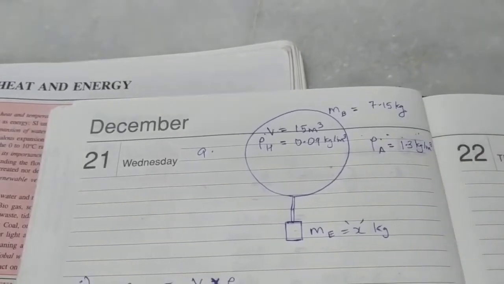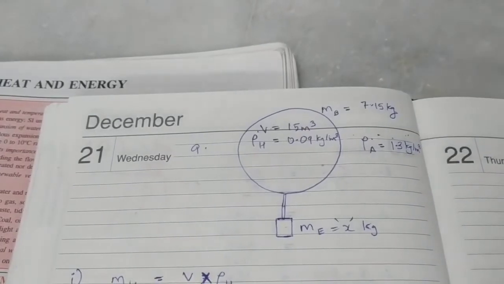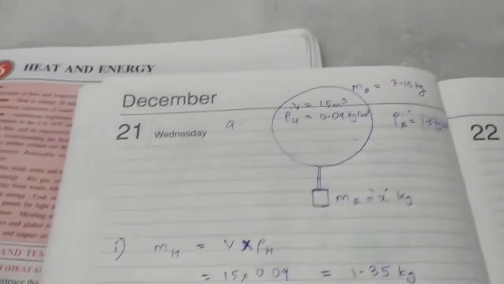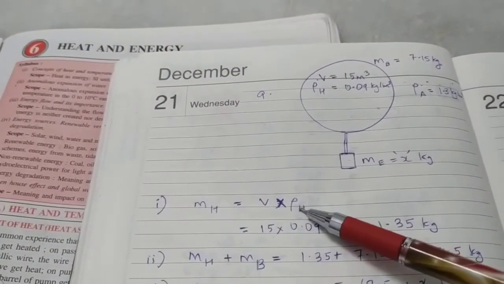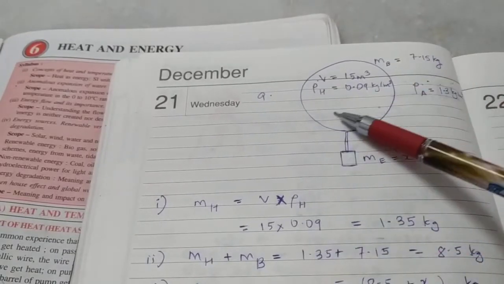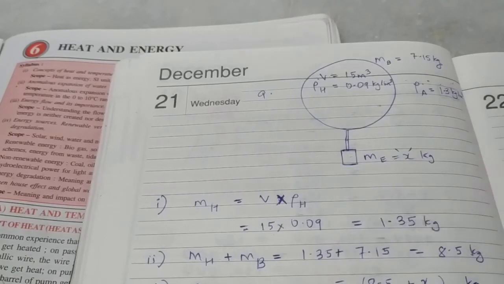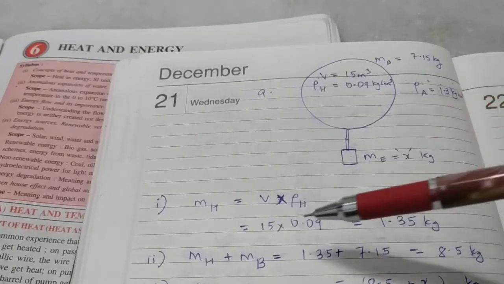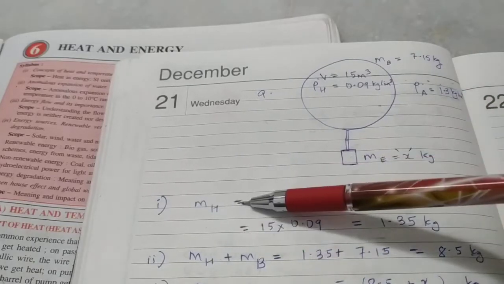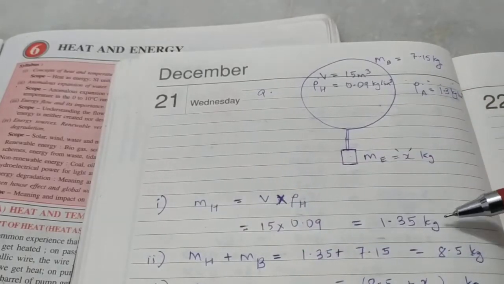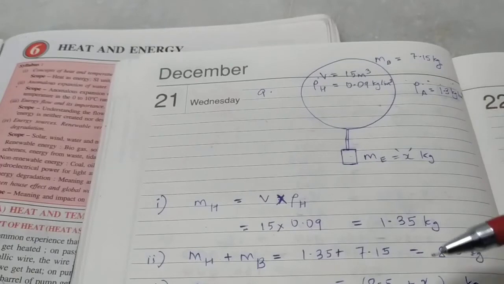So Roman number 1, how will you find the mass of hydrogen of the balloon? Well, that's pretty straightforward. Mass is always volume into density. Volume we know, it's 15 meter cube, and density also is given. So we get the answer of mass of hydrogen 1.35 kg. But understand that I could have even written this as weight of hydrogen as 1.35 kgf. It's the same thing here. Now, mass and weight are numerically equivalent.